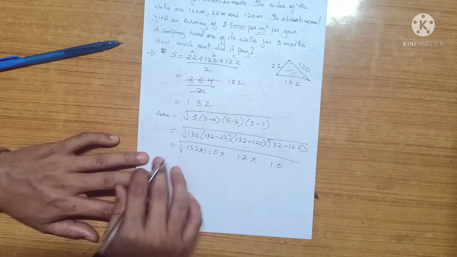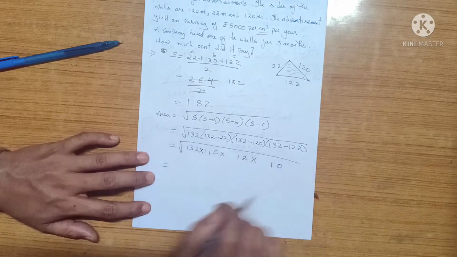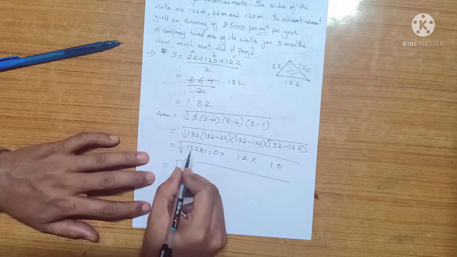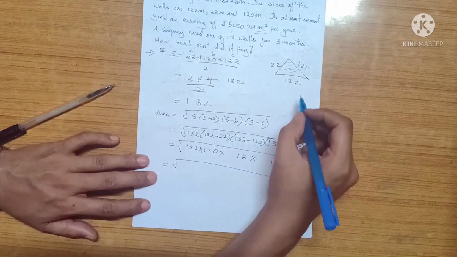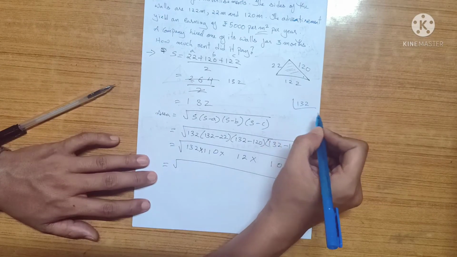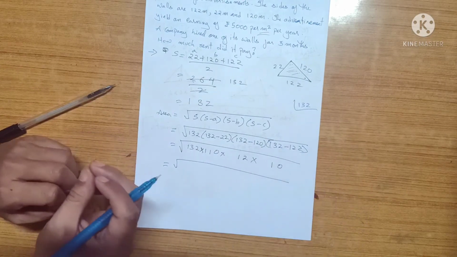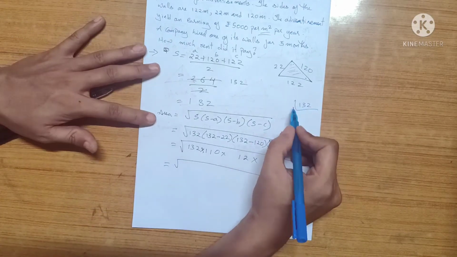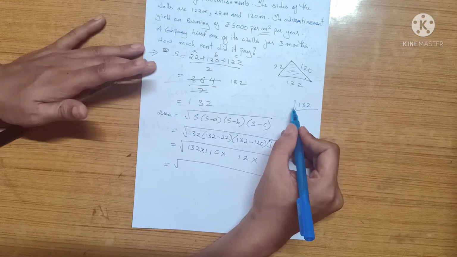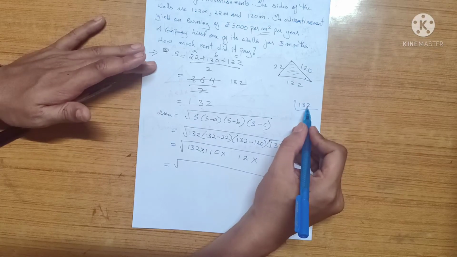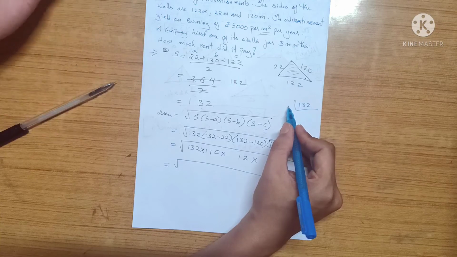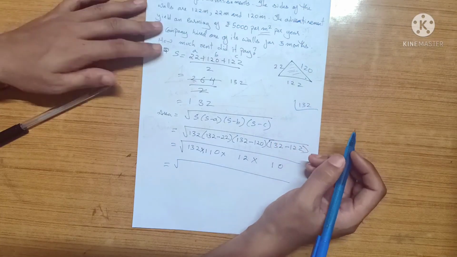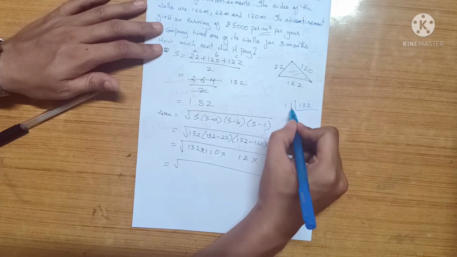When you have this kind of expression with a root over it, what you can do is split these things, so you can prime factorize. You take 132 and divide by prime numbers. It doesn't matter how big or small the prime number is, but it has to be a prime number. You can divide it by 2, by 3, or by 11 if you want. Let's do it by 11 just to make it simple.